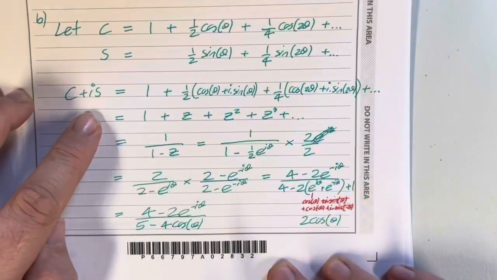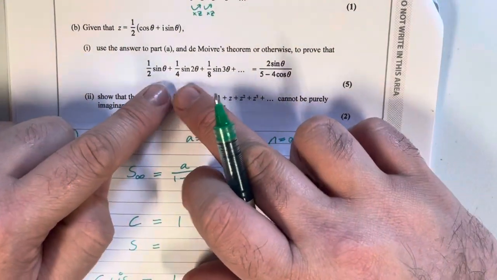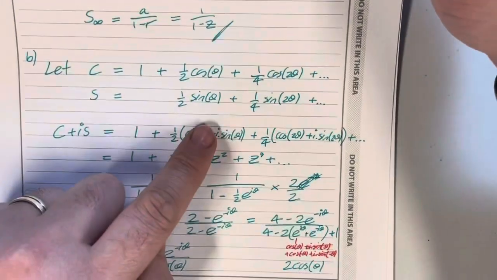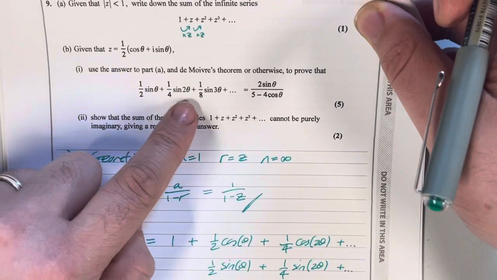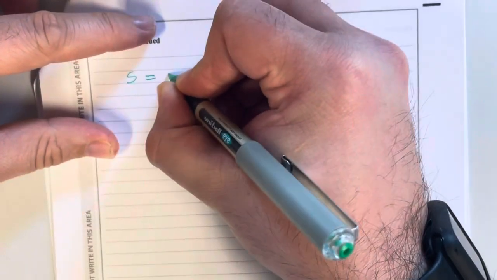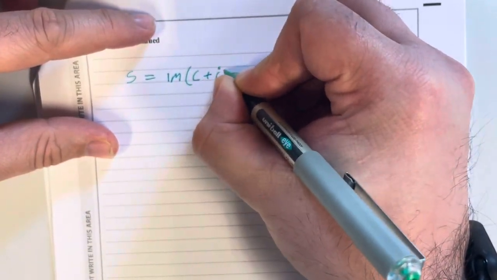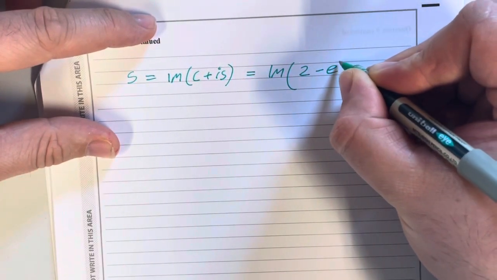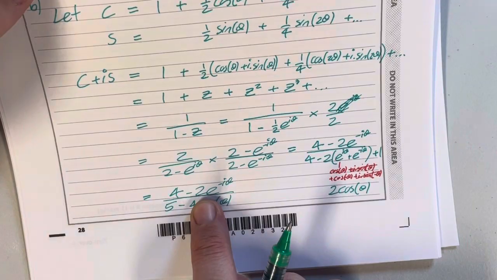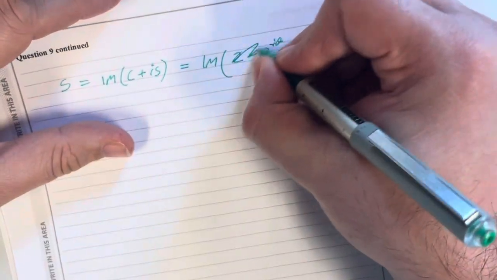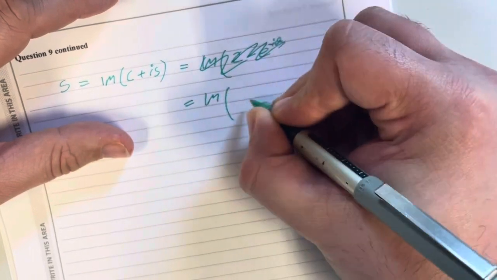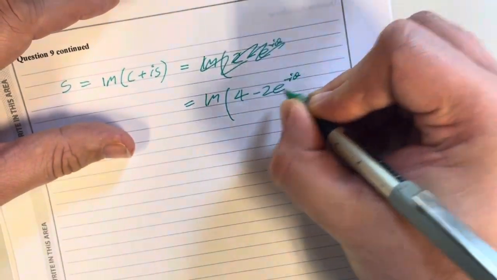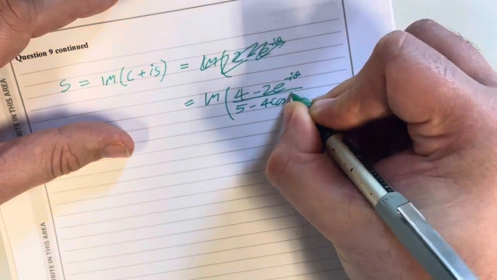Okay, so that's what C plus iS equals. We're asked to just consider S. That's the definition of S down here: half sine theta plus a quarter sine 2 theta, etc. So S is the imaginary part of C plus iS, which is the imaginary part of 4 minus 2e to the minus i theta, all divided by 5 minus 4 cos of theta.